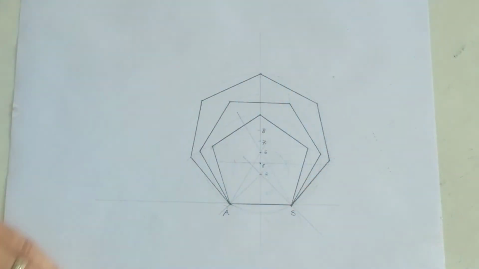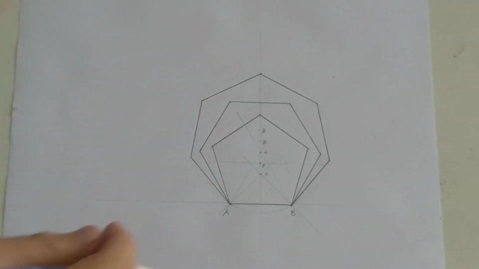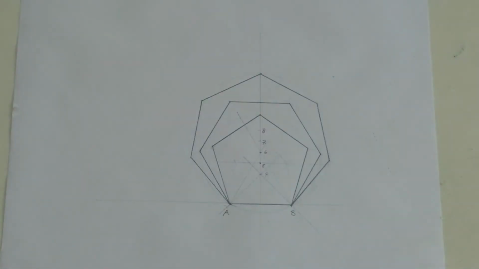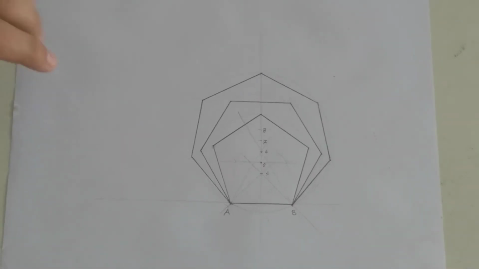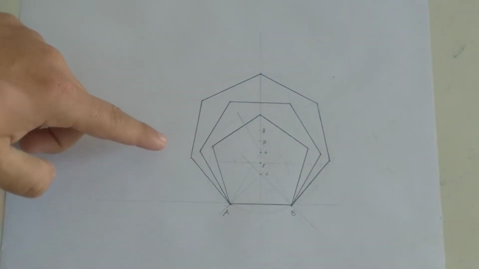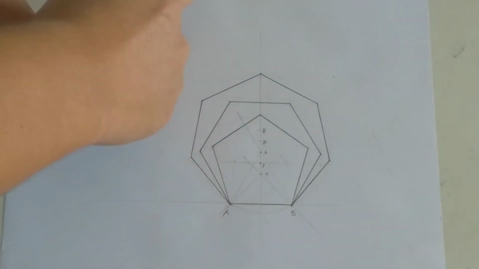And there we have it. A pentagon, a hexagon, and a heptagon. Remember that you can continue marking off points and create greater circles for greater number of sided polygons, and you just repeat the process.